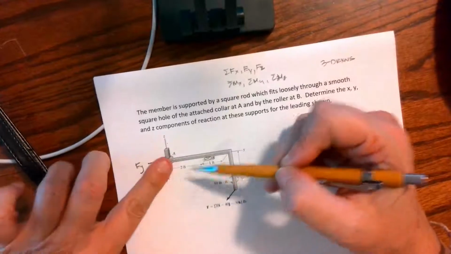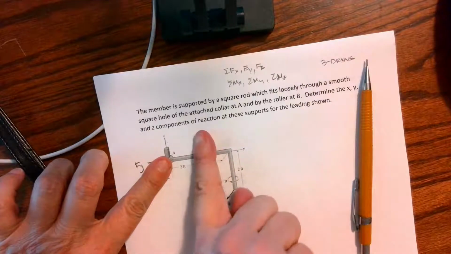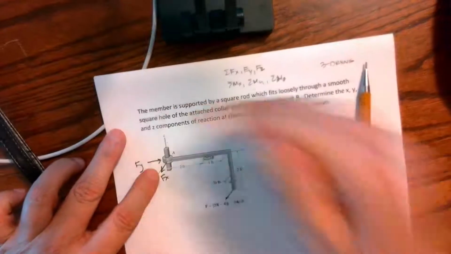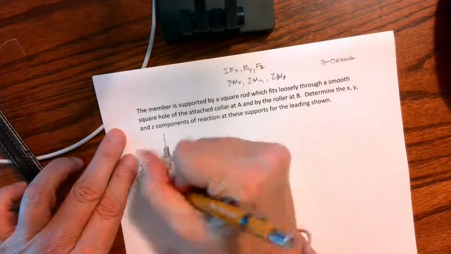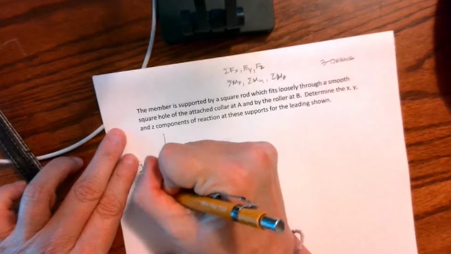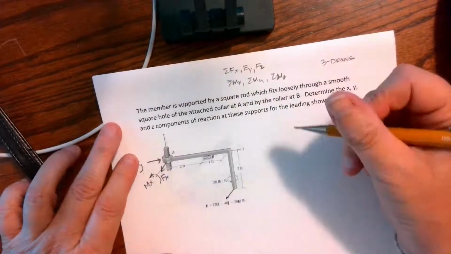If I have the x-axis and I push it up at B and try to rotate around the x-axis, it is not going to rotate because of that post. So we have developed a moment in the x direction.